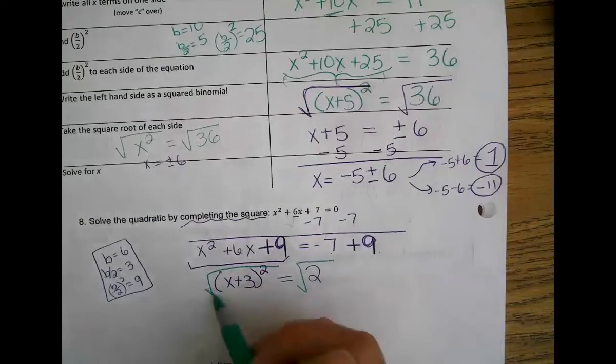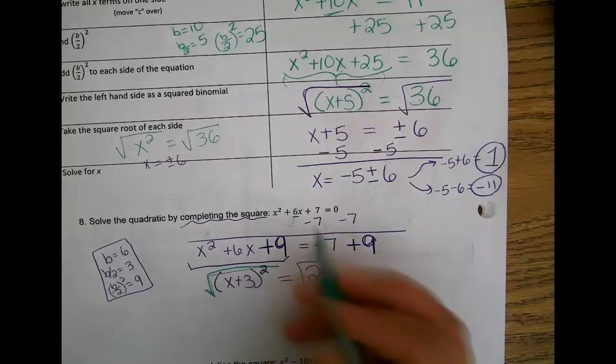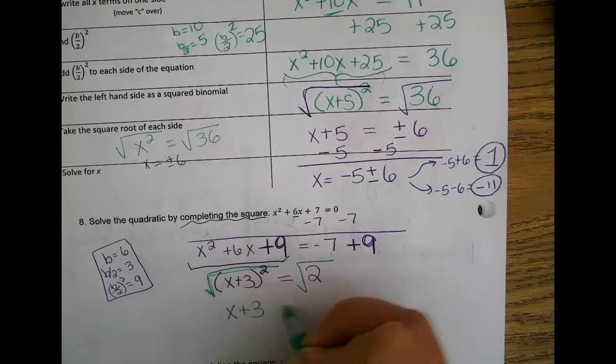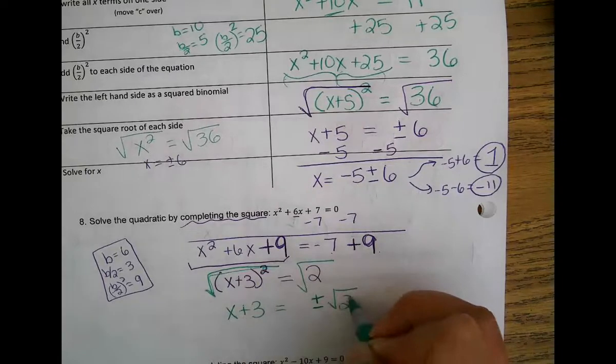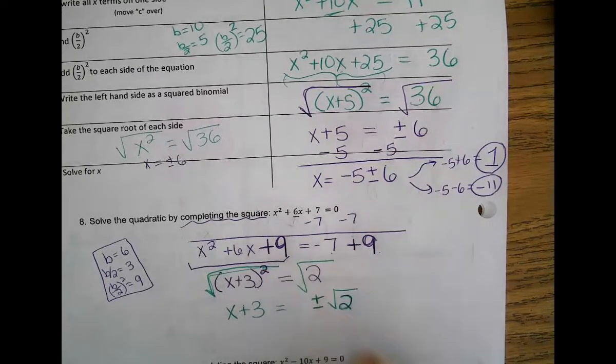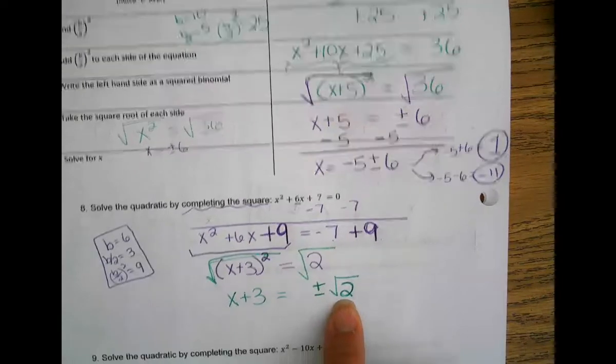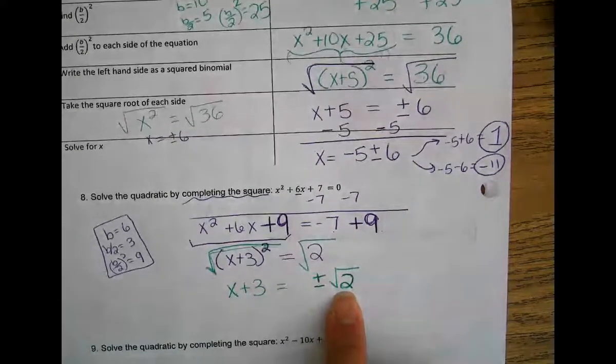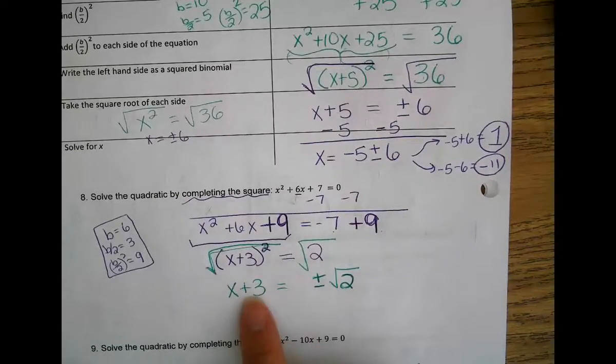So square to the left, the square root undoes the binomial squared, so you're just left with x plus 3 equals plus or minus the square root of 2. And we're going to leave that radical there, okay? Because 2 is not a perfect square to come out of it, but we still need to get x alone.